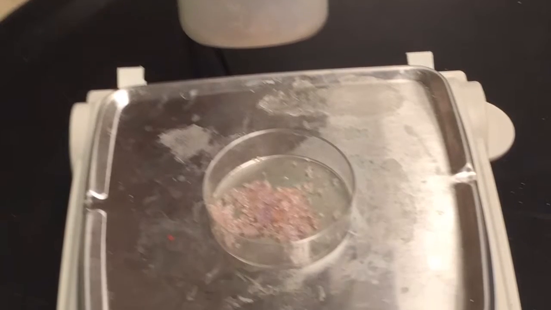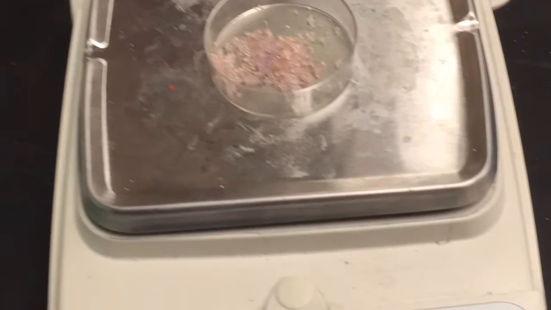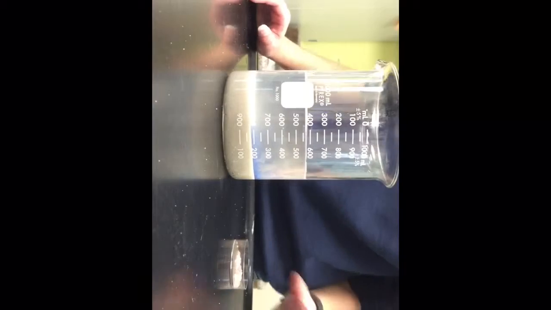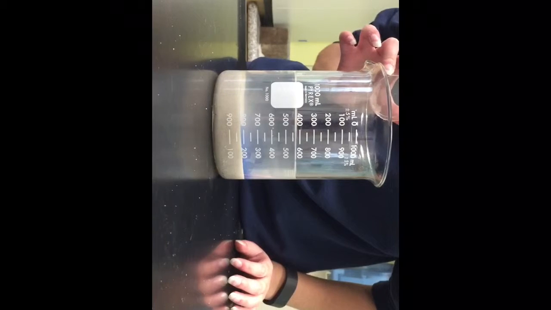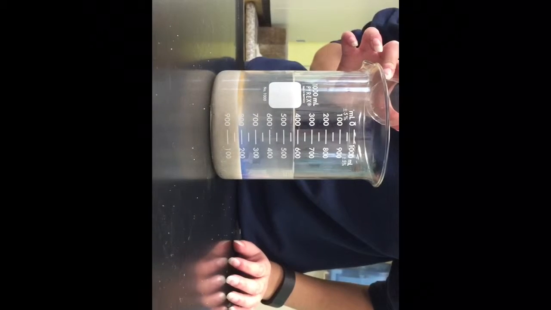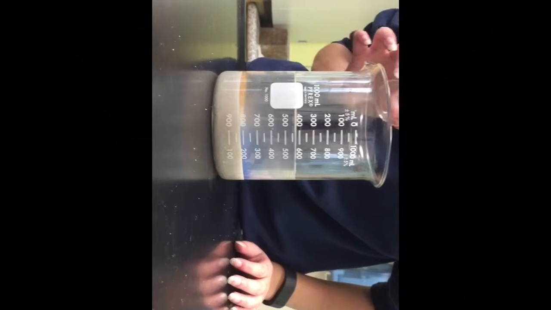Step 9. Measure out 2 grams of the iron 3 nitrate. Step 10. Pour the 2 grams of the iron 3 nitrate into the solution of the sand, sodium silicate, and distilled water. Watch what happens when the iron 3 nitrate is poured into this solution.